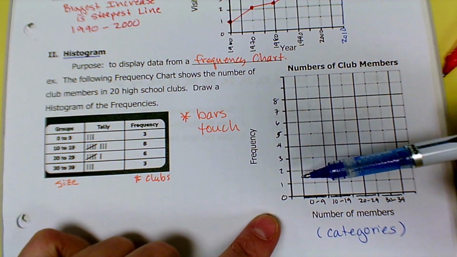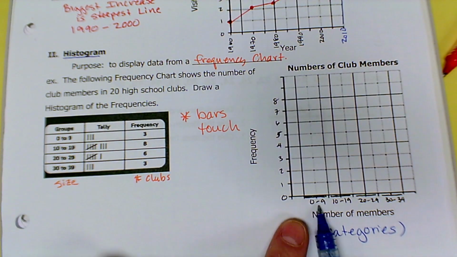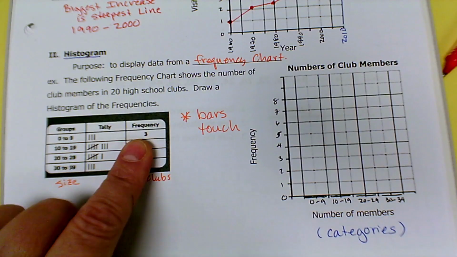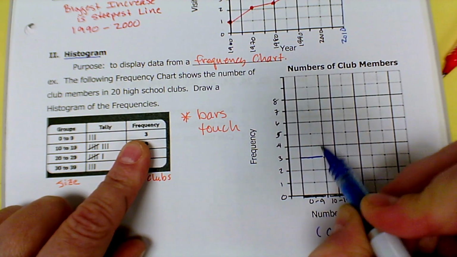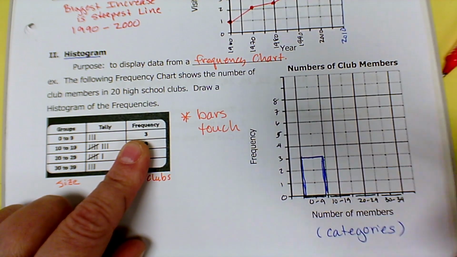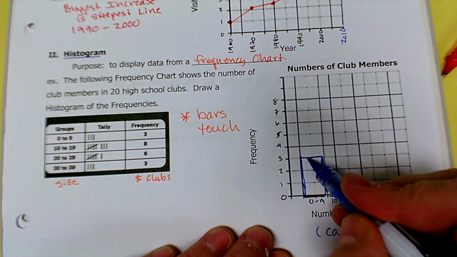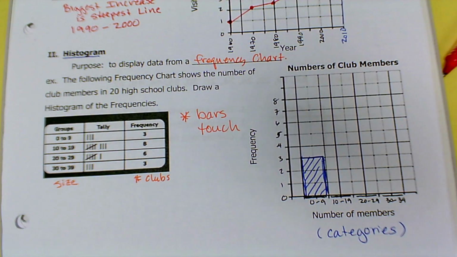Okay, on the side is always the frequency, how many times it happens. So for 0 to 9, the frequency is 3. So go from 0 to 9, go straight up, put a line at 3, and draw in your bar. Now, rather than just scribble a bunch of stuff, we usually just stripe the bars going different directions so you can see them. Spending lots of time scribbling things in is a waste of time, so we don't usually do that.